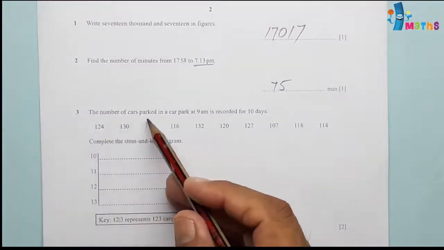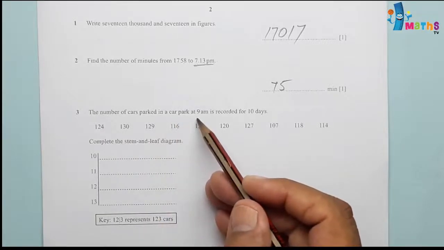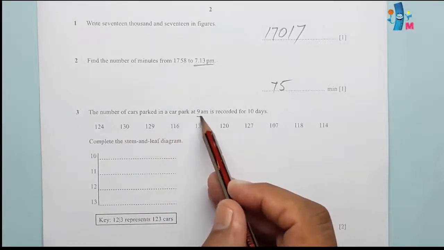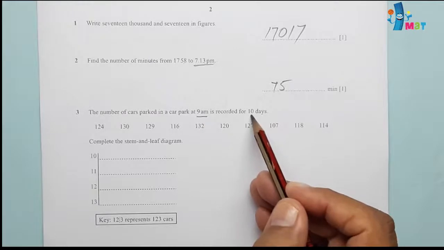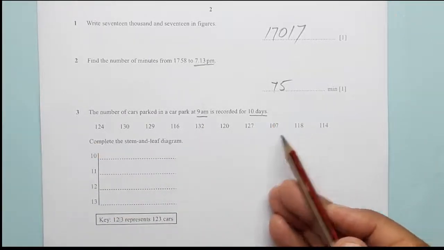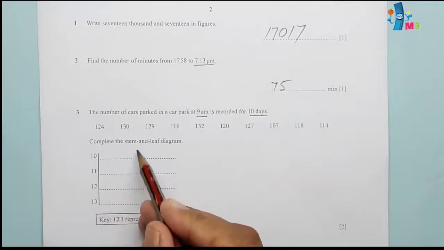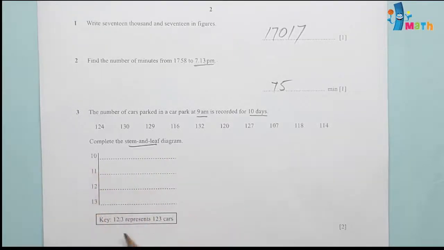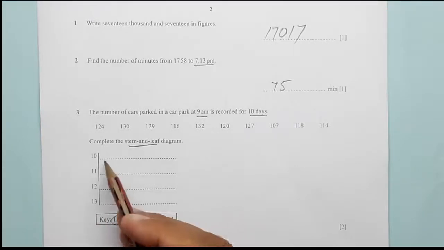The number of cars parked in a car park at 9 a.m. is recorded for 10 days. So they have given this data and we have to complete the stem and leaf diagram. The key is provided: 12 | 3 means 123.